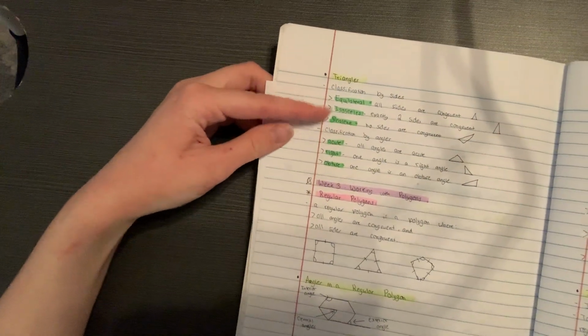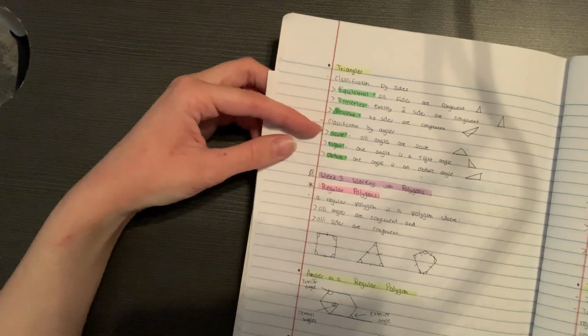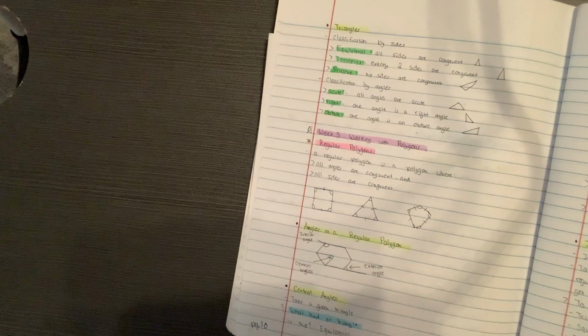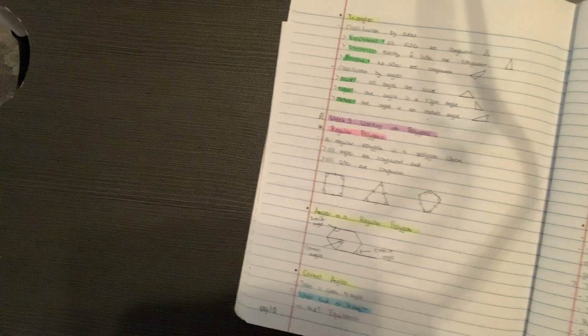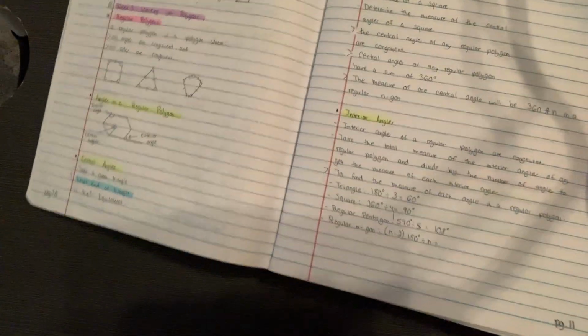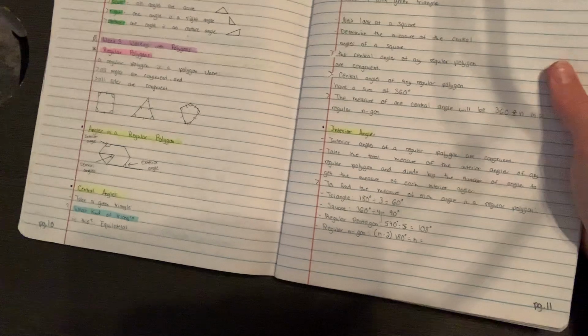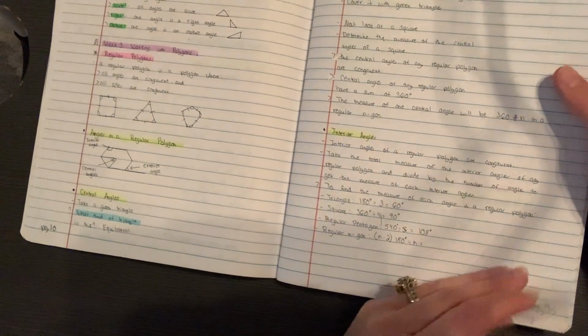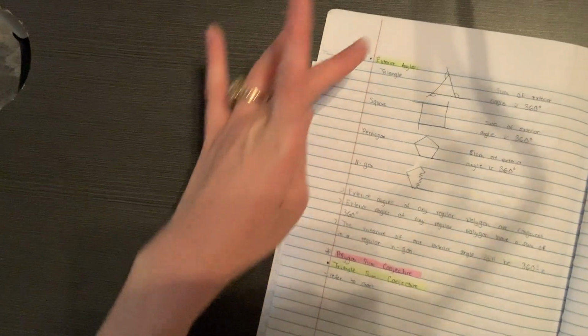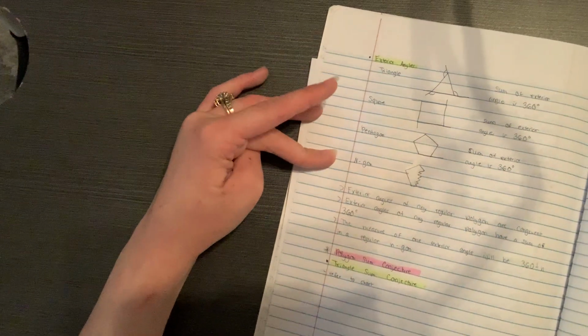Then we go to triangles, and I highlighted in green all the different kinds of triangles because of the definitions. Those are the ones I needed to know. And then we go down to week 3, which was working with polygons, and I drew them out also. Then we skip over to this side, and we are doing interior angles, and I highlighted that. Then you go to the next page, and we have exterior angles, and I drew all those as well.